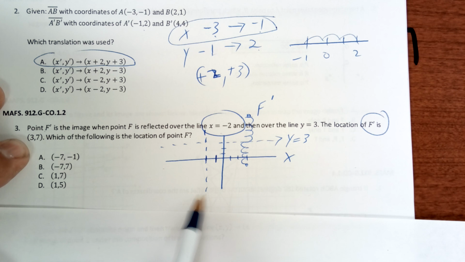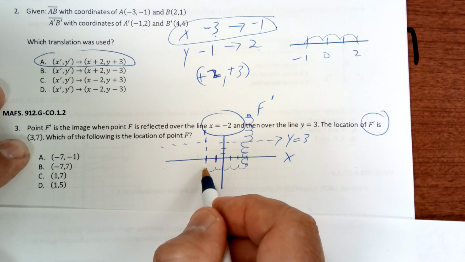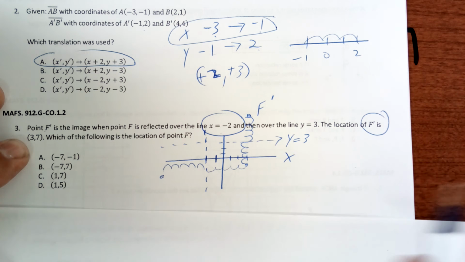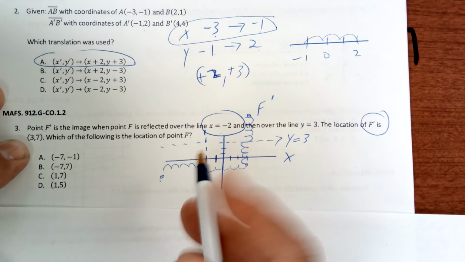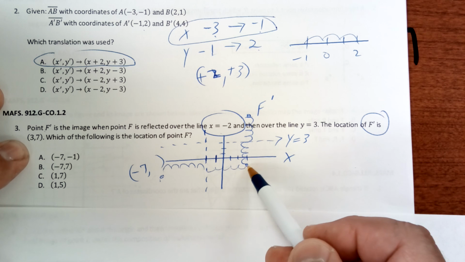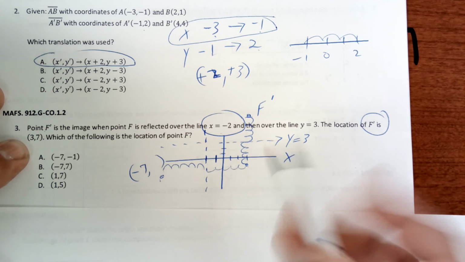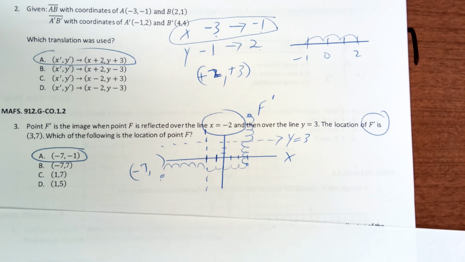And then they reflected it over this one. So I'm going to count 1, 2, 3, 4, 5. 1, 2, 3, 4, 5. And I hope that's going to be my answer. So that's 1, 2, and then 5. So that would be a -7, right? And then you're going to go down. It looks like down 1 might be right here, down 1 from the x-axis. So I'm going to go with this one right here. That's my choice. Okay, so you got to think backwards on this.